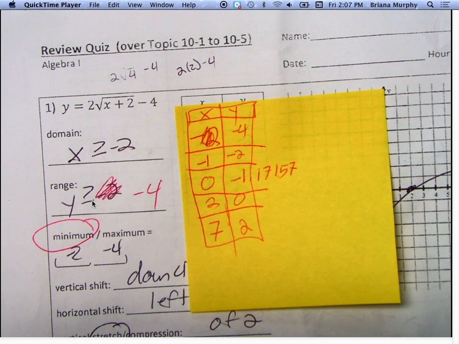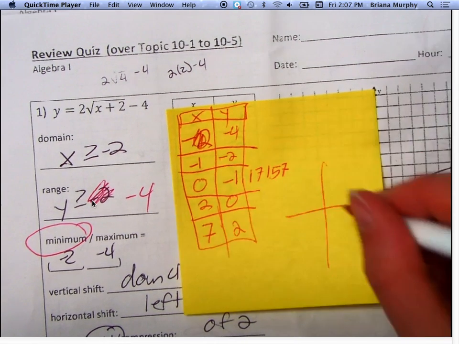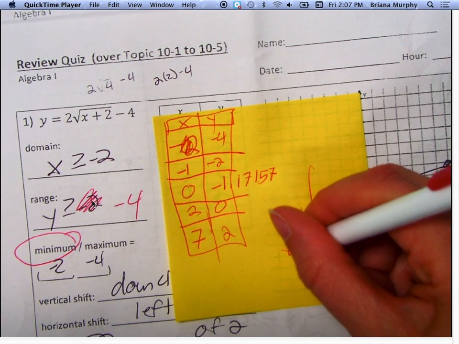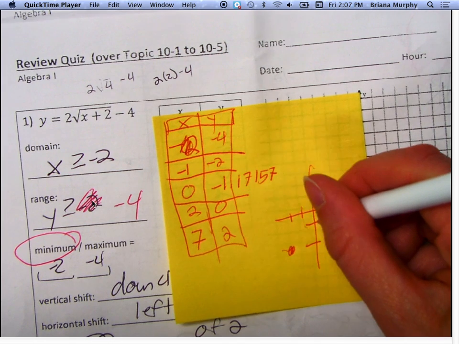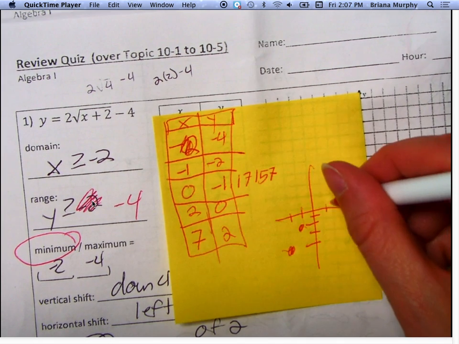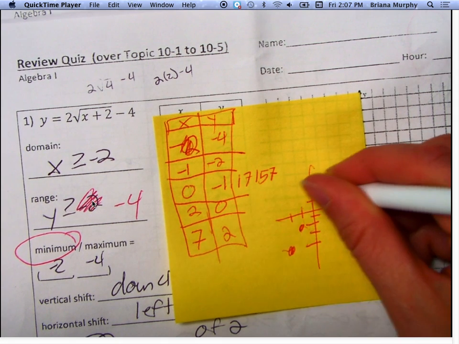Okay? So when I'm graphing this, it's easy to graph -2, -4. It's easy to graph -1, -2. It's easy to graph 2, 0, and it's easy to graph 7, 2.